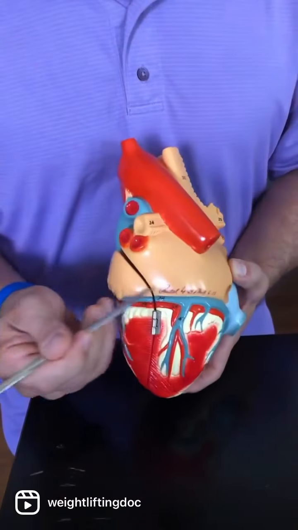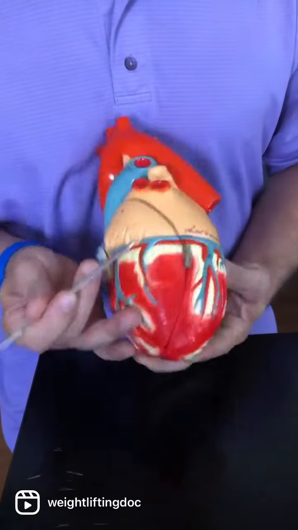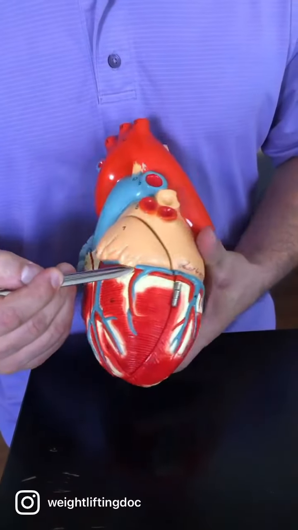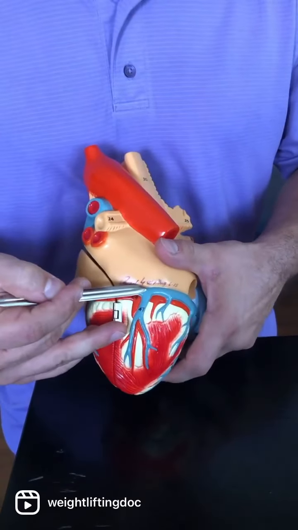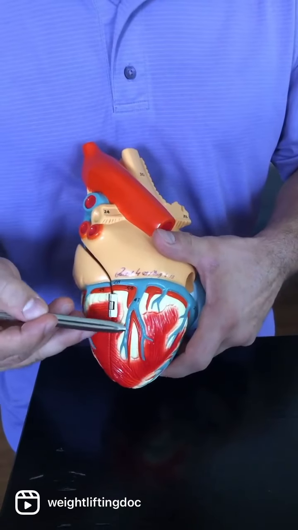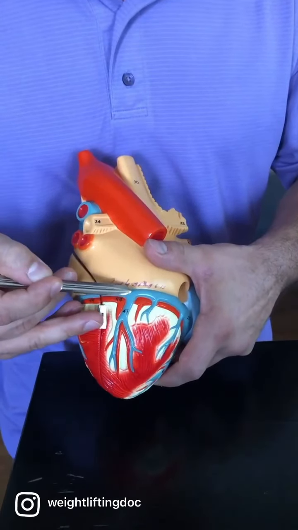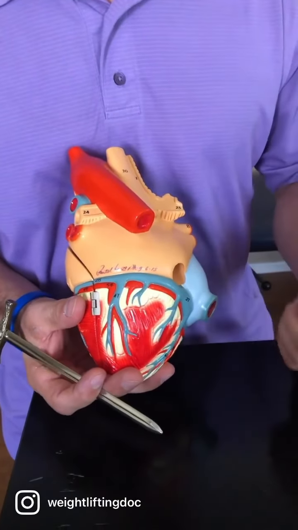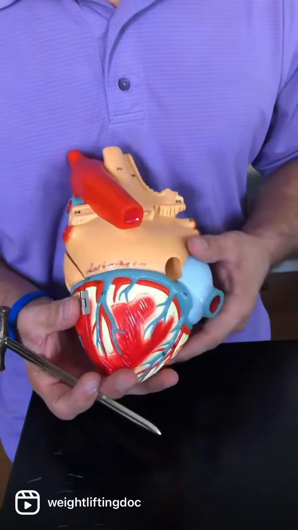And so this one, 28, is dumping into there. That is called the great cardiac vein. So let's trace it again. We've got the great cardiac vein wrapping around, boom, dumping right into there. This one is the posterior vein, also dumping into the coronary sinus. All the veins dump into the coronary sinus from the heart. Okay, so that's the posterior vein.